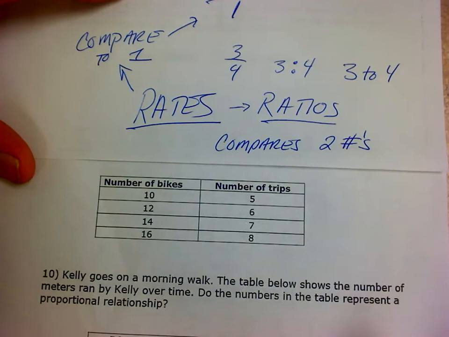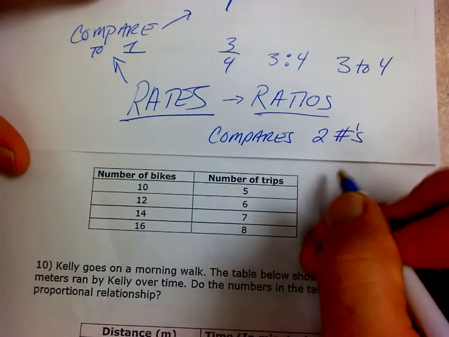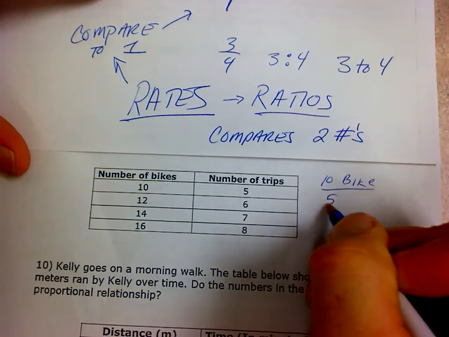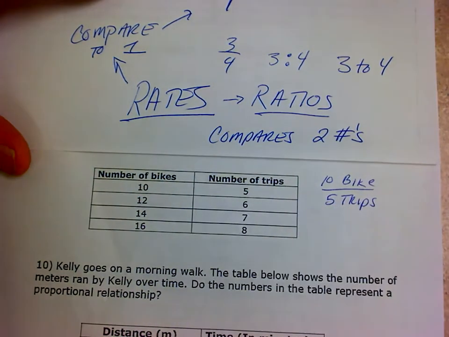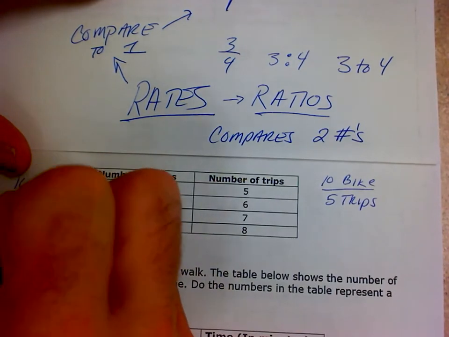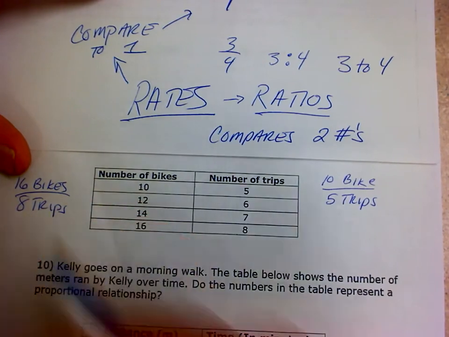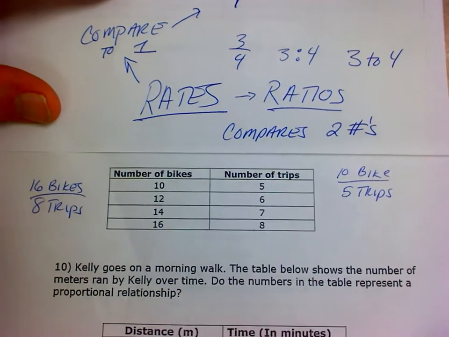If I ask you for a ratio from a table, you would probably say something like 10 bikes to 5 trips. Completely acceptable ratio. You could even use the bottom and say 16 bikes to 8 trips. Those would be good ratios to give.